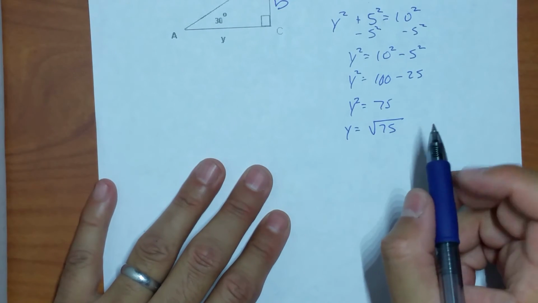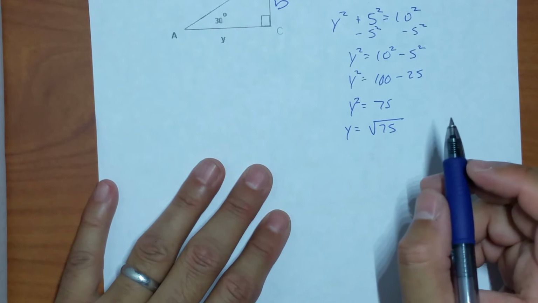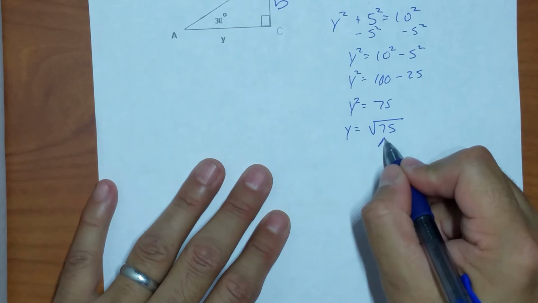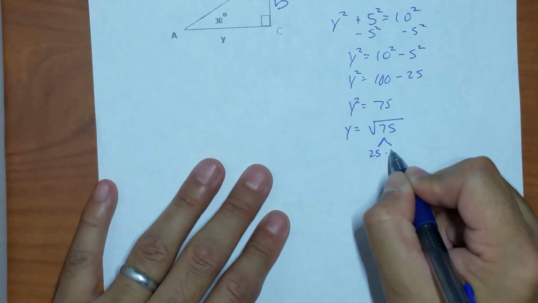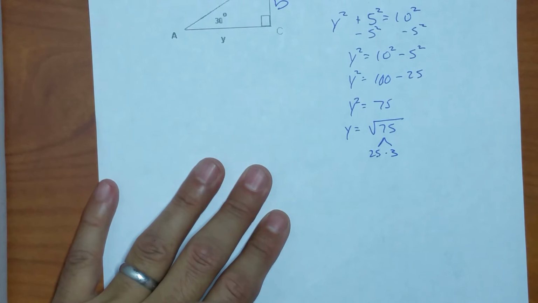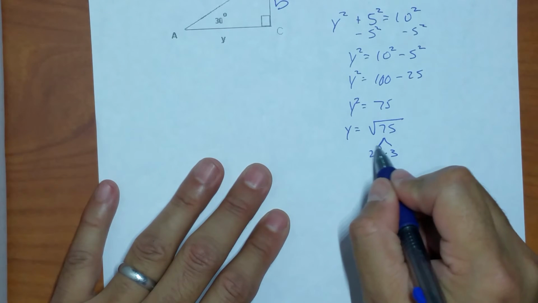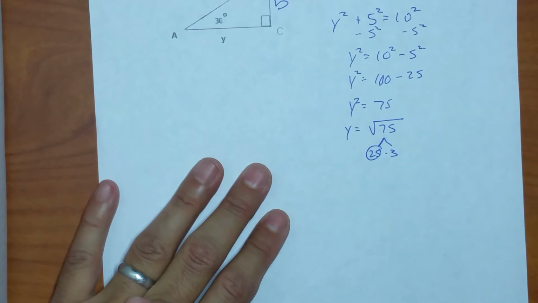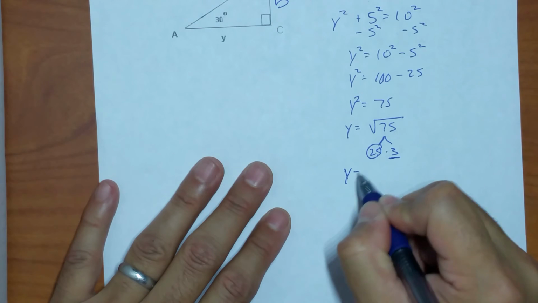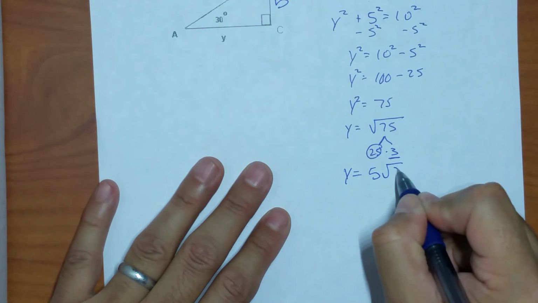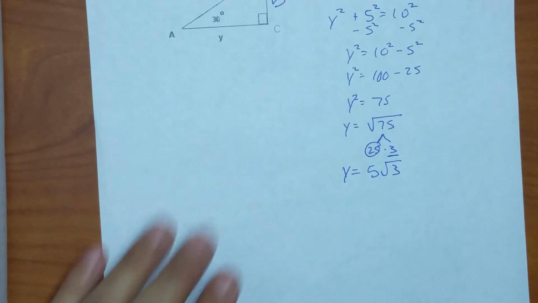Okay, so now we're going to factor this. Isn't this 25 times 3? It's 25 times 3, right? Now, is this a perfect square? Say yes. It's going to be 5, right? And this is left over. How would I write that? 5 square root of 3. And that's it.